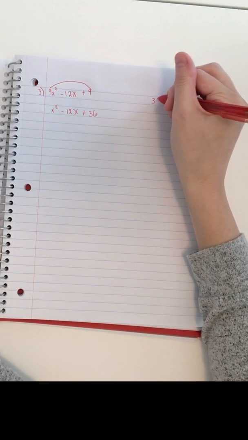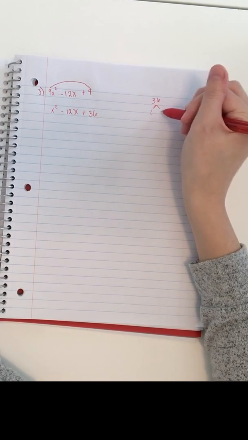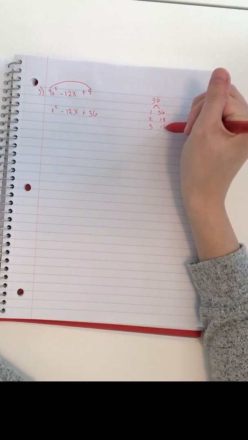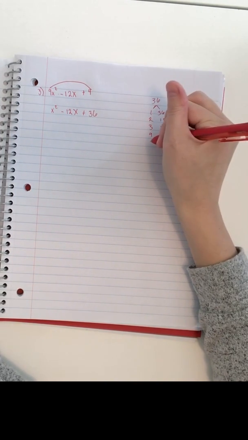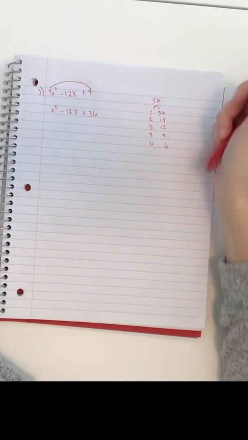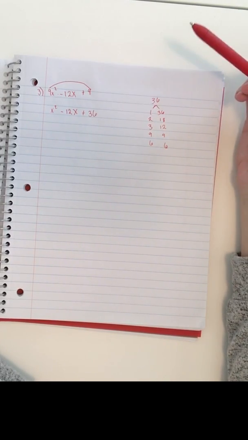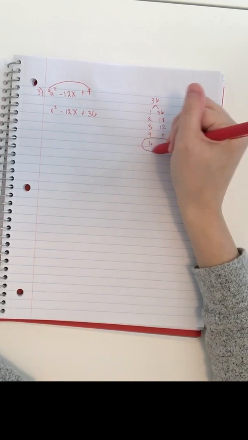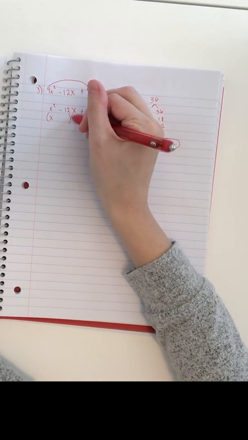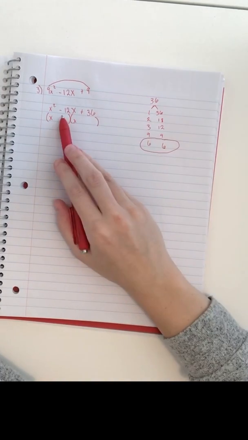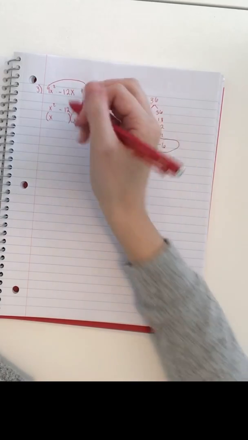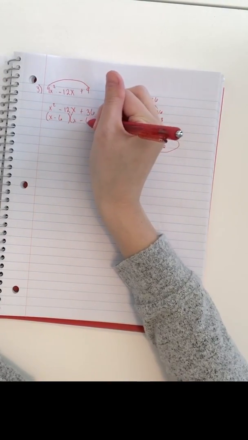Now we're going to come over here, we're going to write the factors of 36, which are 1 and 36, 2 and 18, 3 and 12, 9 and 4, and 6 and 6. Okay, so now out of these, we're looking for what could give us a negative 12. Well, only 6 and 6 can. So we're going to break this down into two sets of parentheses. Okay, since this is a negative 12, we're going to need both of these to be negative. So we'll have x minus 6, x minus 6.